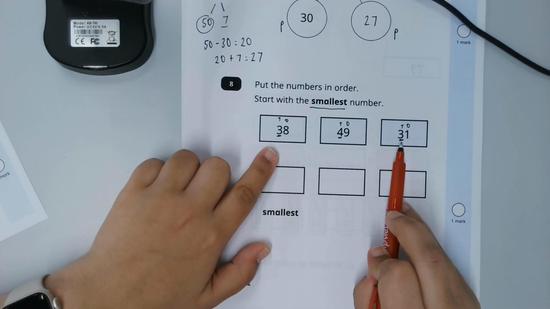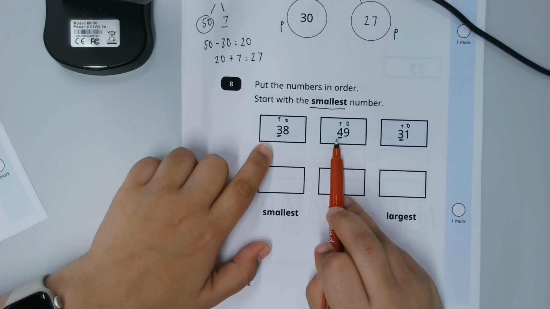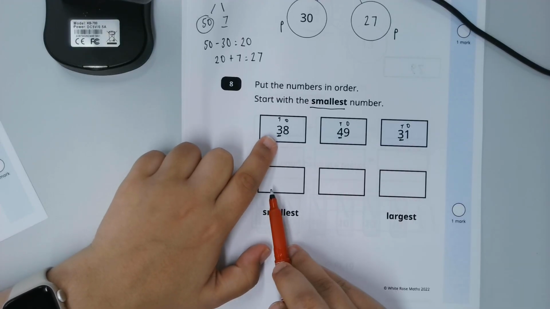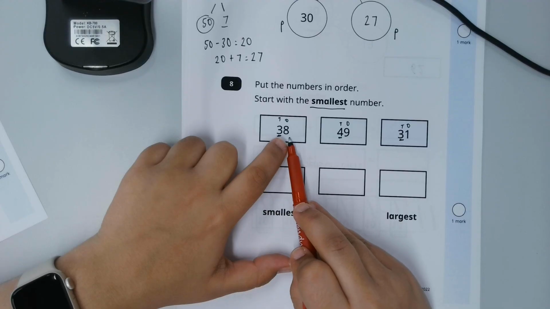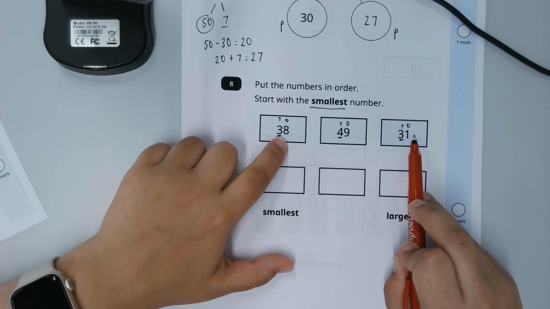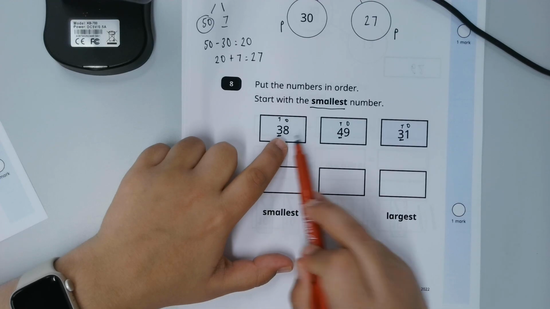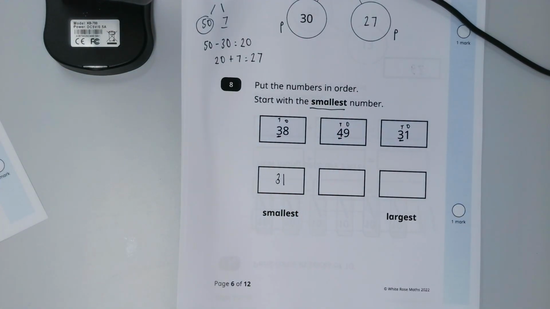I'm just actually going to label my tens and my ones. Okay, 38 and 31 both have 3 tens. 3 is smaller than 4, so one of these numbers has to be the smallest. Now I'm going to look at my ones. I've got 8 ones in 38 and 1 one in 31. 1 is less than 8, therefore 31 is the smallest number.